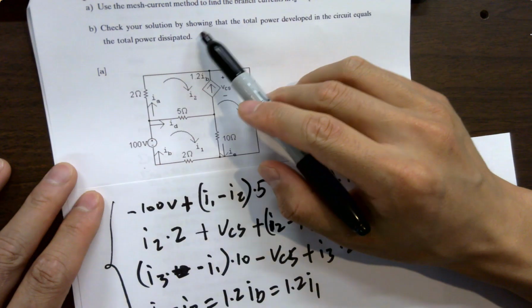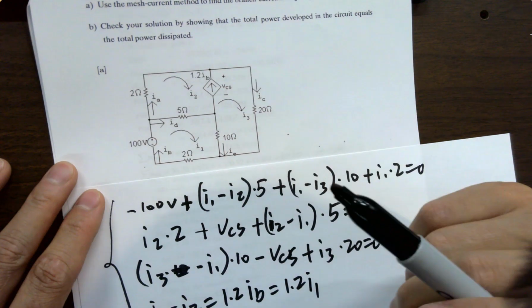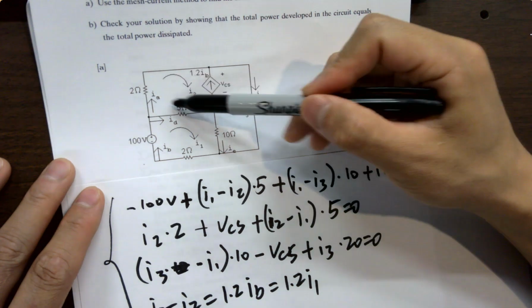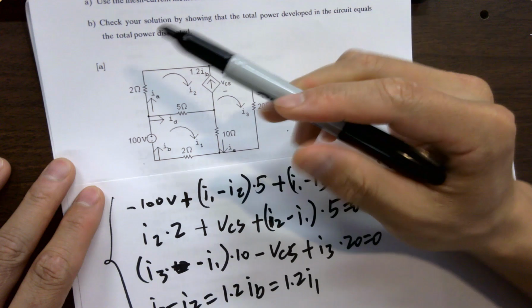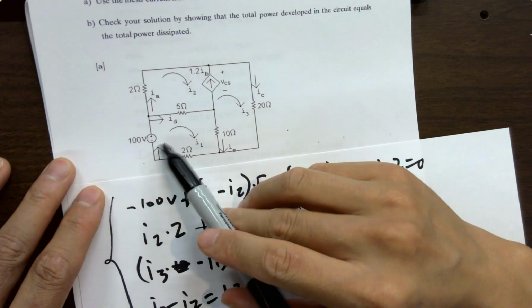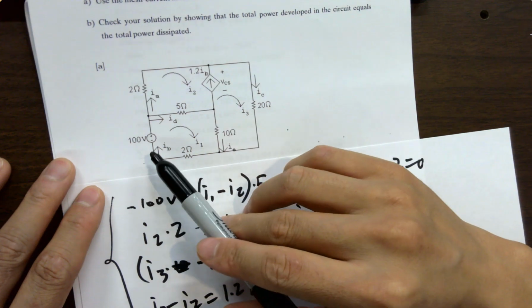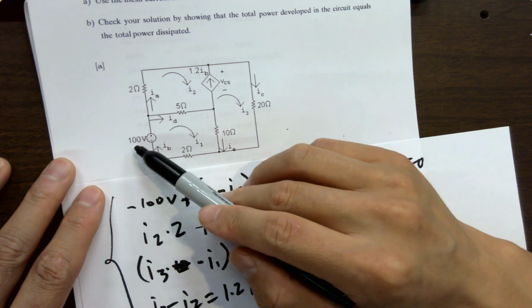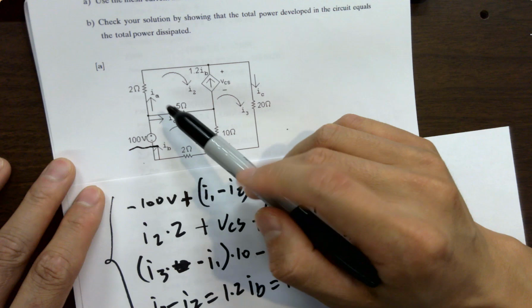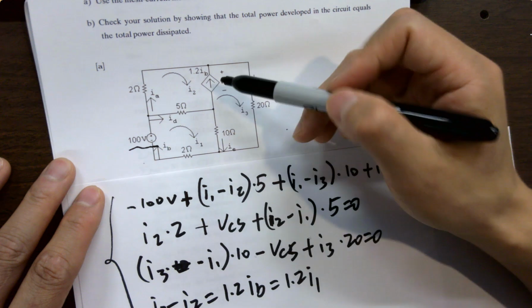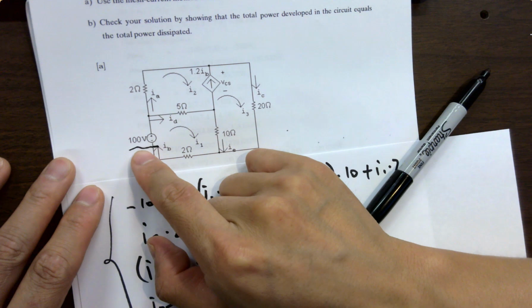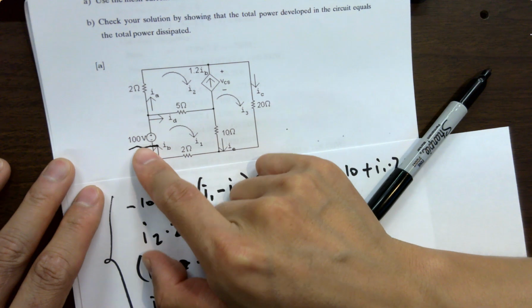Check the solution by showing that the total power developed in the circuit equals the total power dissipated. Since all these resistors are consuming power, they're all absorbing. This dependent source, I don't know actually. This independent source, because you don't have other sources, you can predict that this guy is definitely developing.